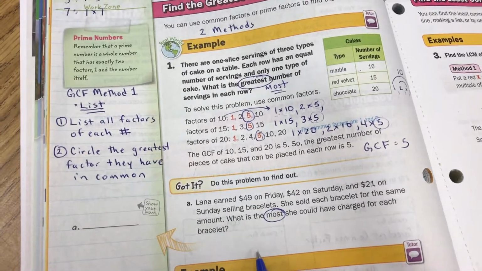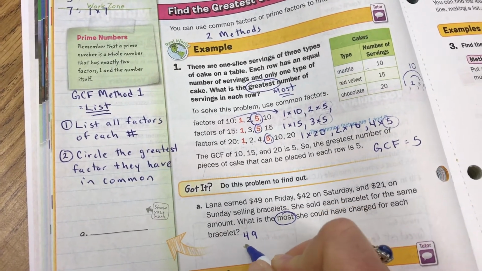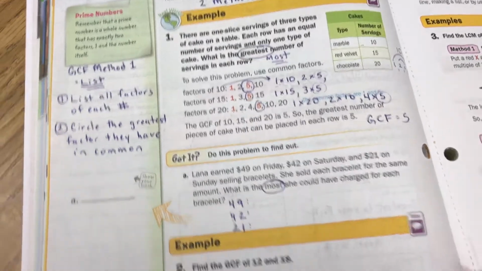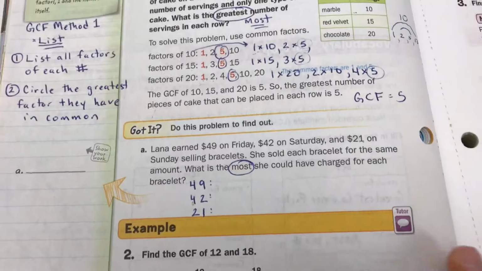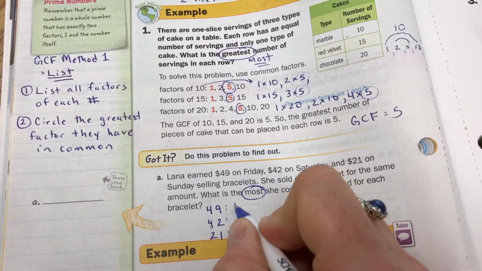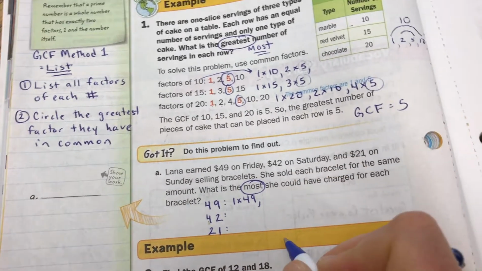So let's make the list. We have our three numbers, 49, 42, and 21, and we need to list out the factors for each number and find the greatest one they have in common. So I always start with 1. 1 times 49, those would get you 49.